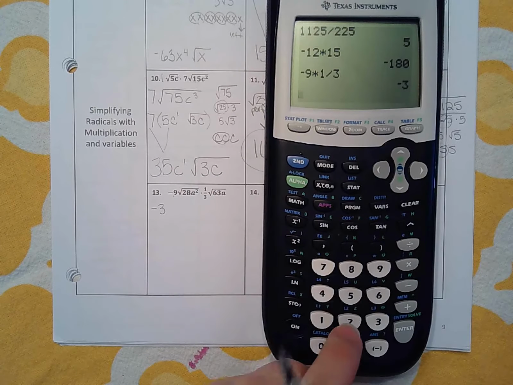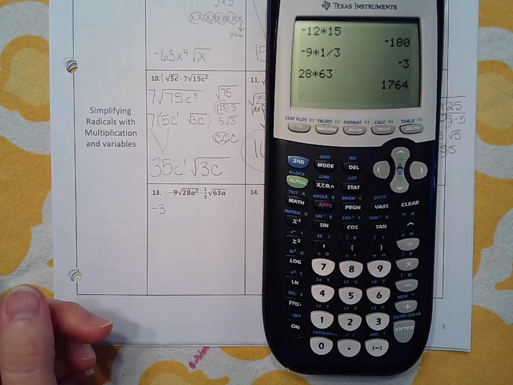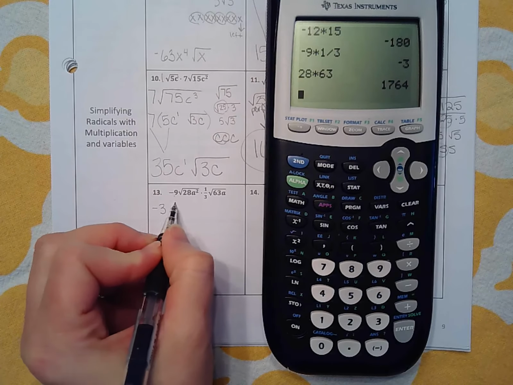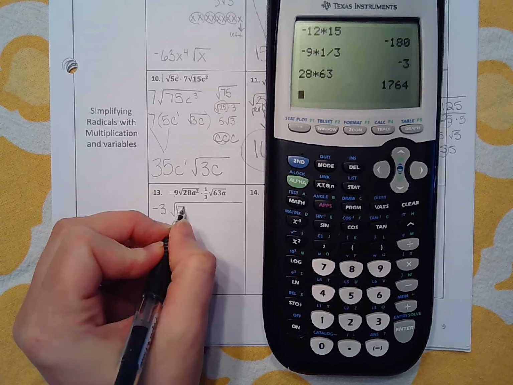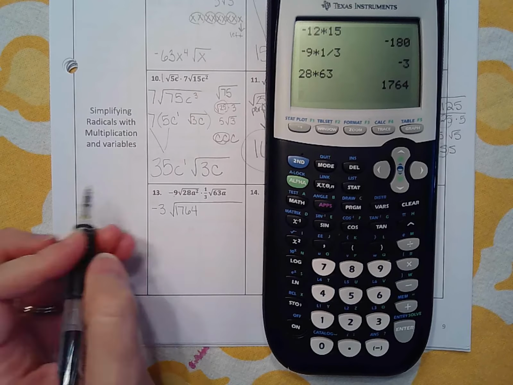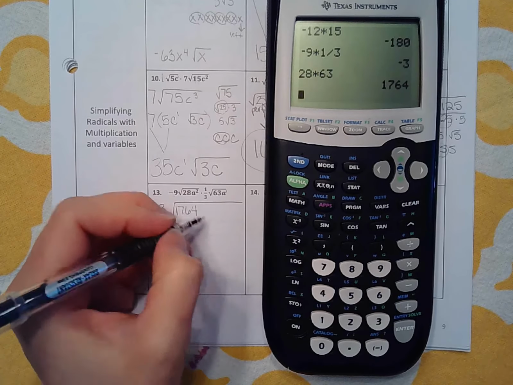Next, 2863. Ooh, that's large. That's a big number. 1764. Oh dear. I may have exaggerated that square root again. I tend to exaggerate. Okay, then a squared and a to the first, that's 1, 2, 3 altogether.